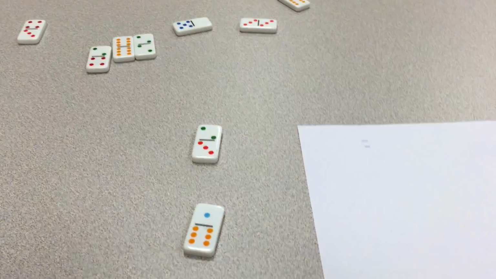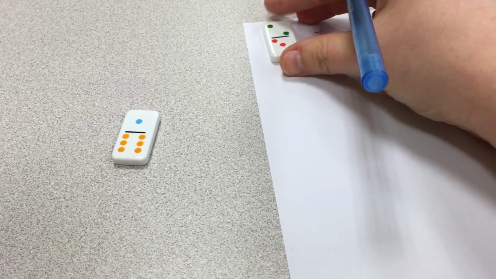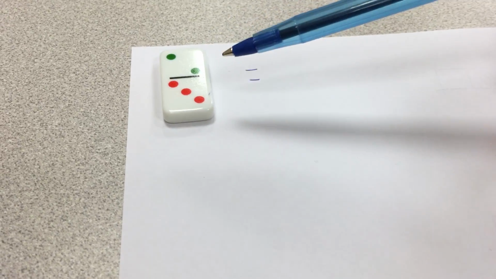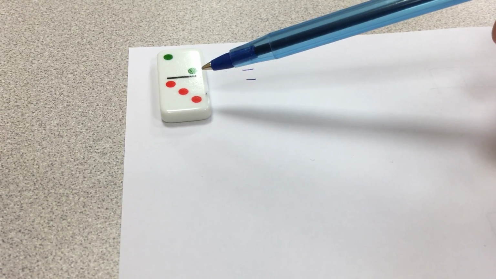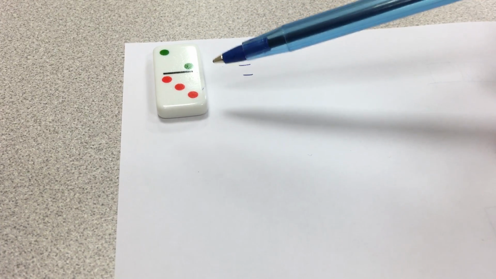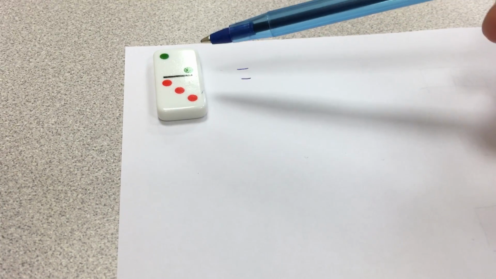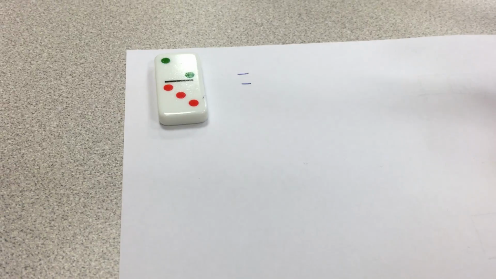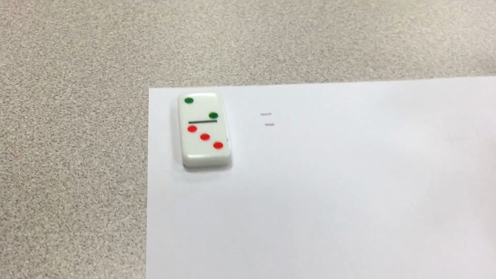So to begin, a student would select a domino. So here I have one. I would set that on my paper up here, and we would look at this domino as a fraction. So this line here would be the line separating the numerator from the denominator, like we have seen in a regular fraction, or the students would have seen at this point.